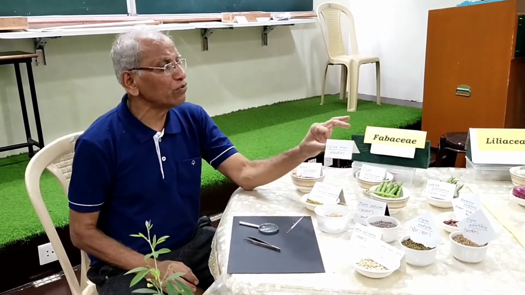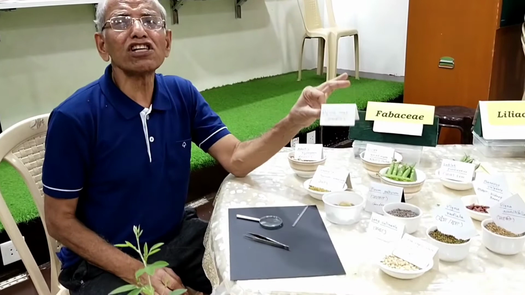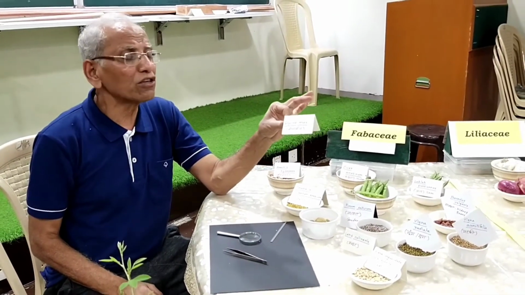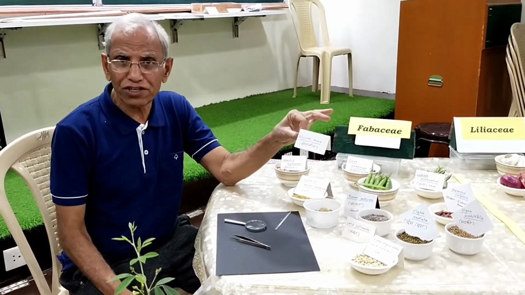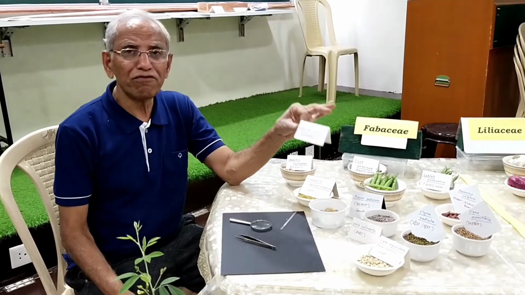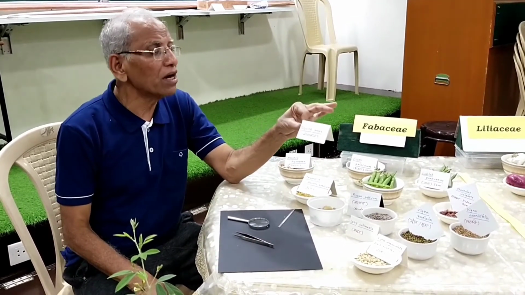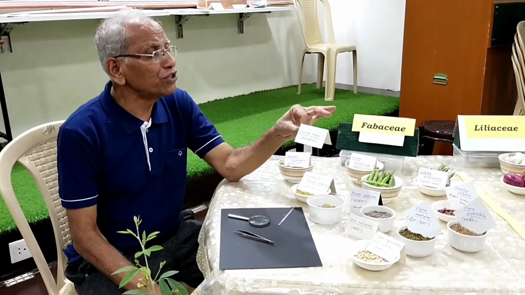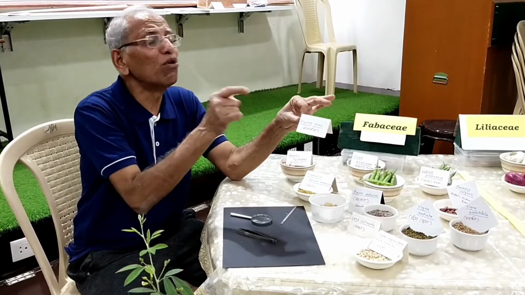Soybean, Glycine max, is very famous. It is one of the richest sources of proteins. It has got more proteins than the flesh. Whether you are eating fish or chicken, soybean has got more protein than that.